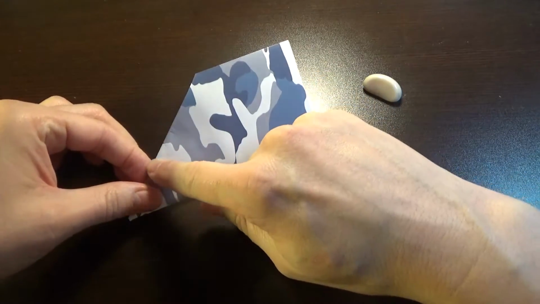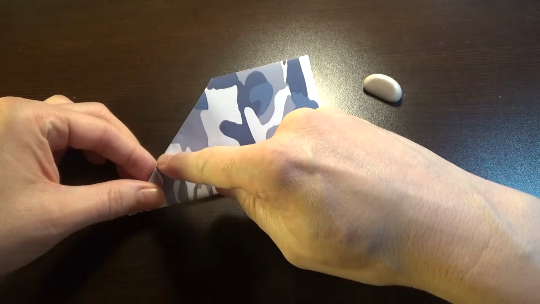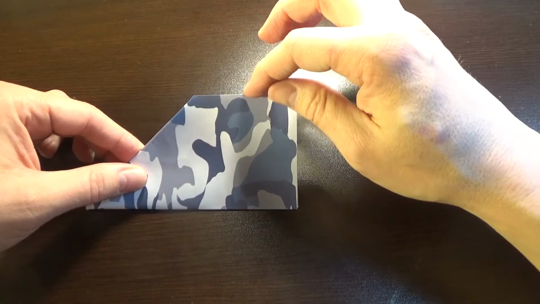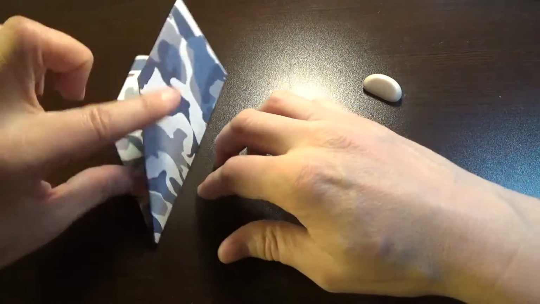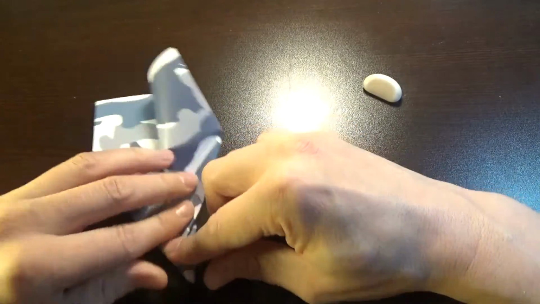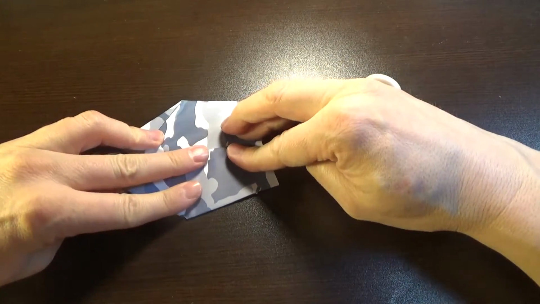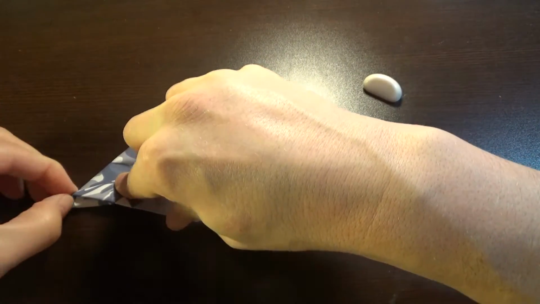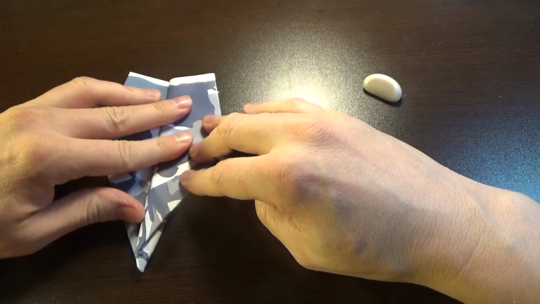So what you want to do here, and there's a little edge underneath, you're going to fold that. You want to fold it slightly beyond the keel, and you're going to fold this wingtip to that corner there. So it should look something like this. Look like that.